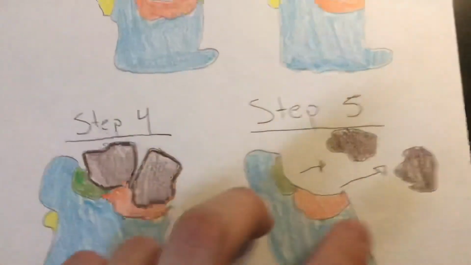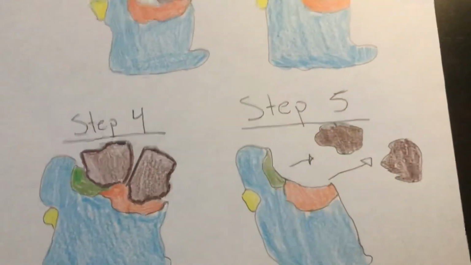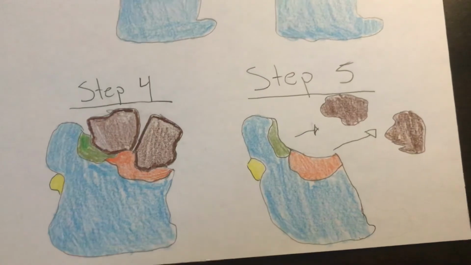So you can see the broken apart substrate is then released from the enzyme's active site.